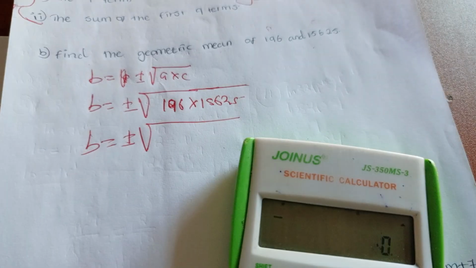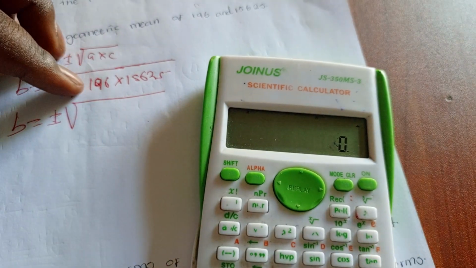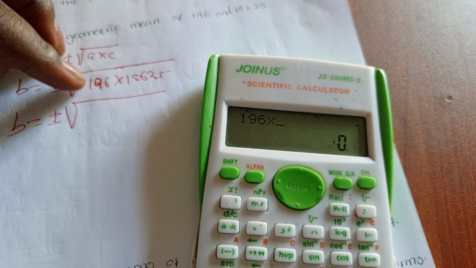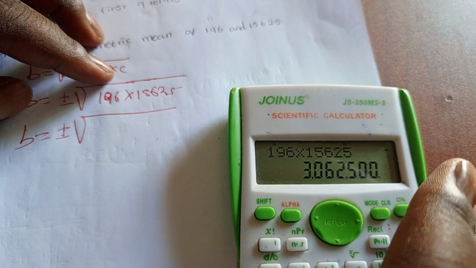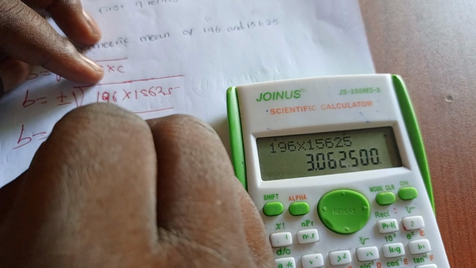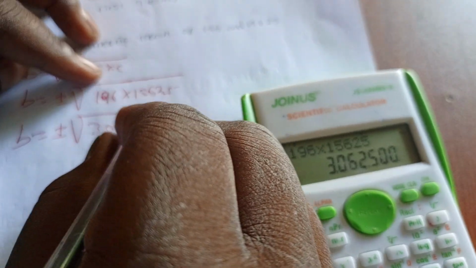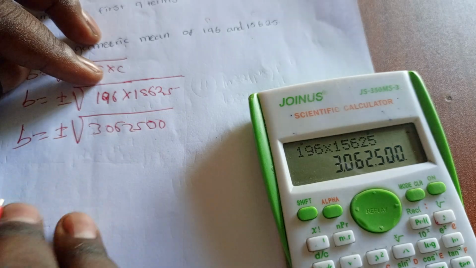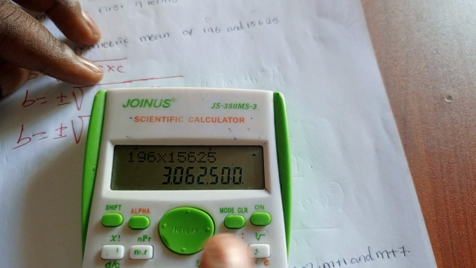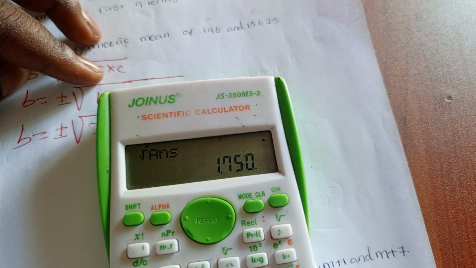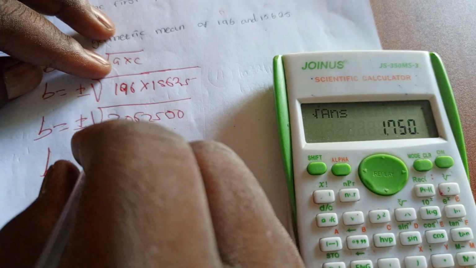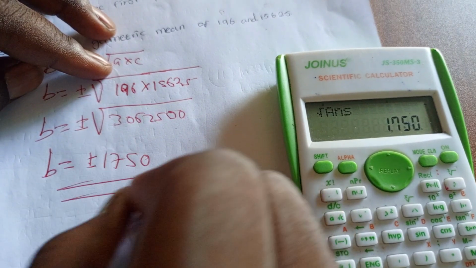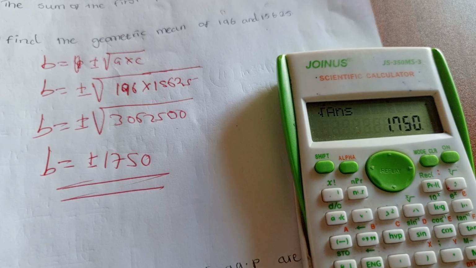So our B is equal to positive or negative square root of. So I'm going to punch this part. We multiply 196 times 15625 equals, then I'll write this answer, 3062500. Then now the square root of the answer equals. So the answer is B is equal to positive or negative 1750 as the final answer. Good.